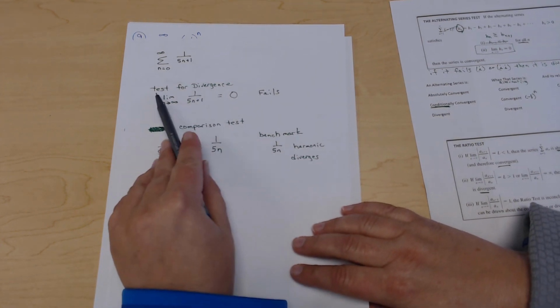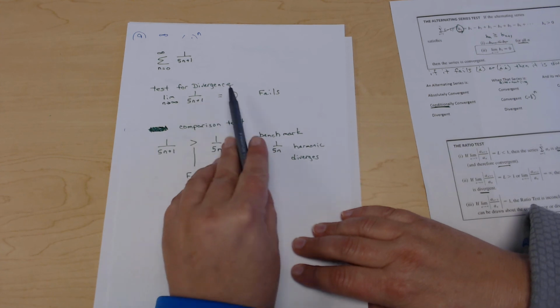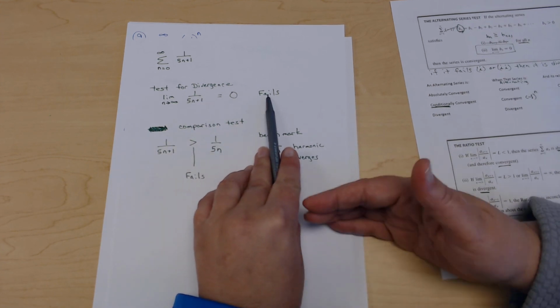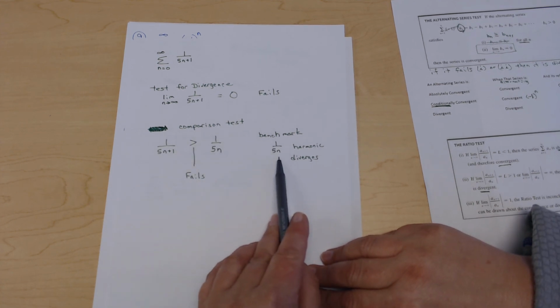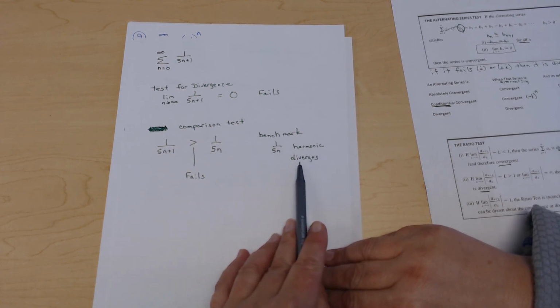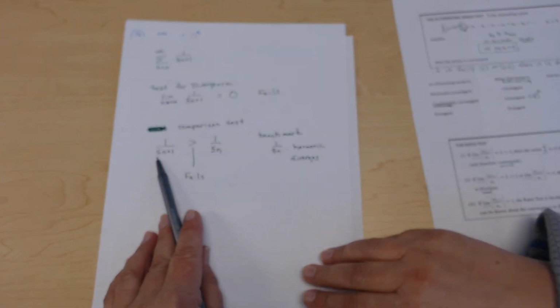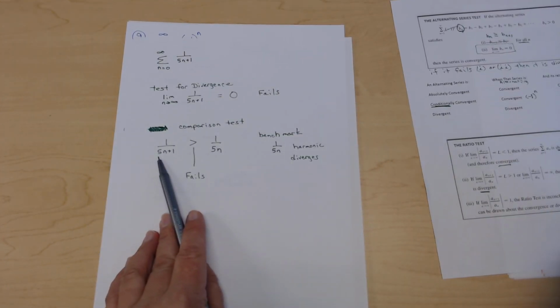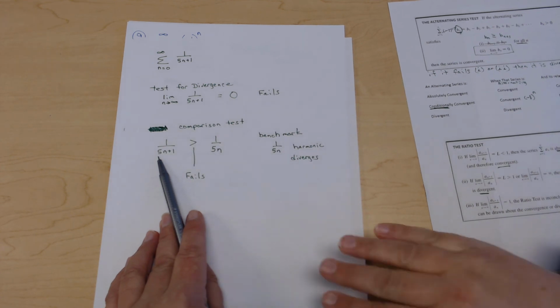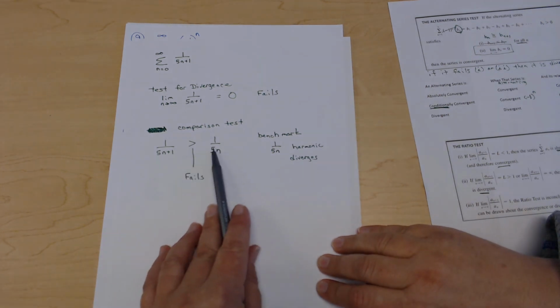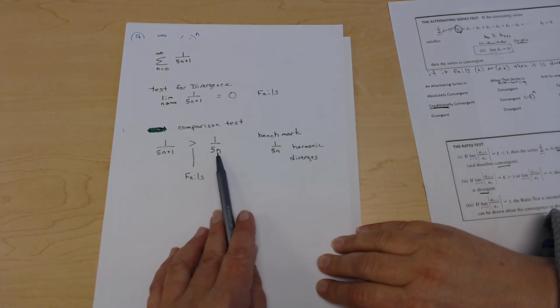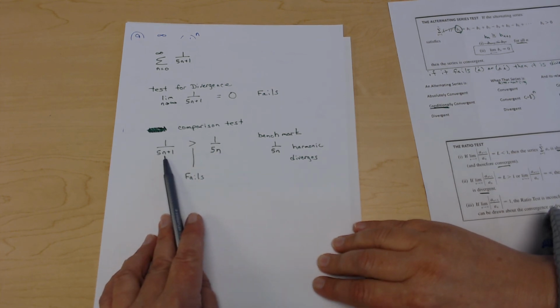So I said, okay, the easiest one is the test for divergence. It equals 0, so that fails. So I said, okay, the next one that I usually do then is the comparison test. So I picked out my benchmark. It's harmonic. It diverges, which means this situation has to be true. But this is actually smaller. This fails. This is not true, right? This would be like if I put in a 2, this would be 1/10, and this would be 1/11. So that fails. That does not work.